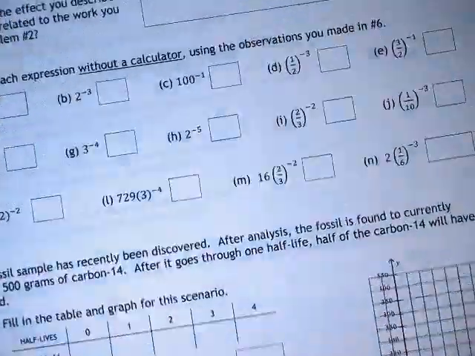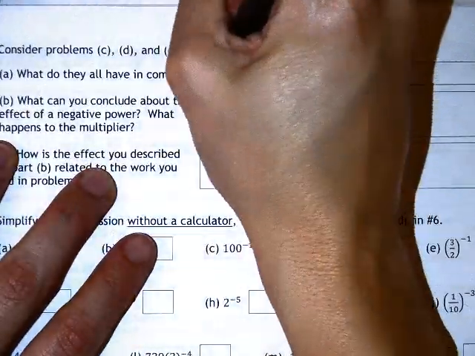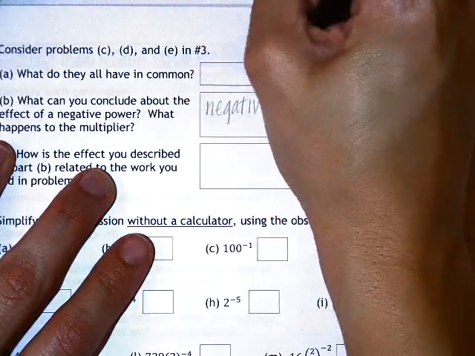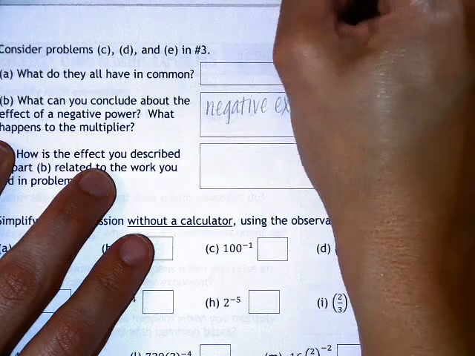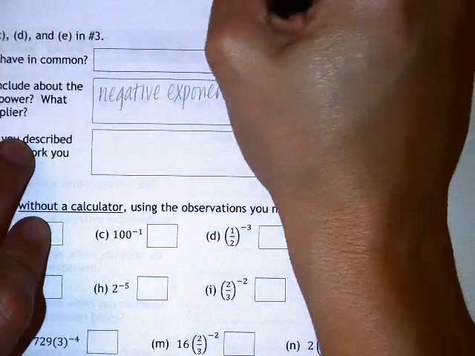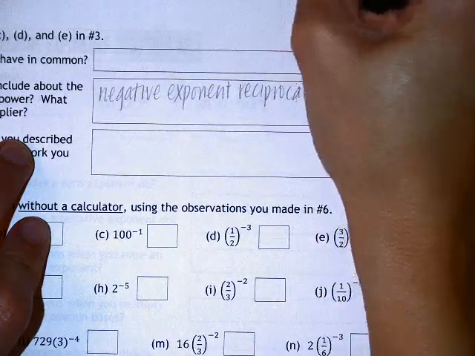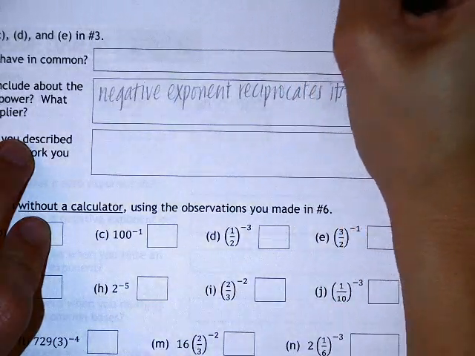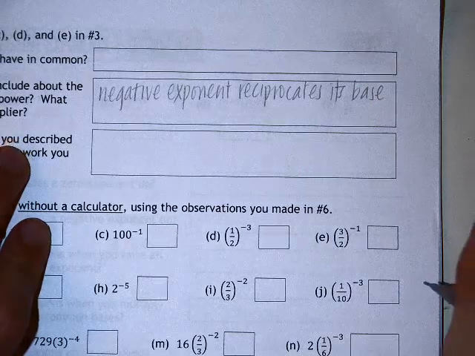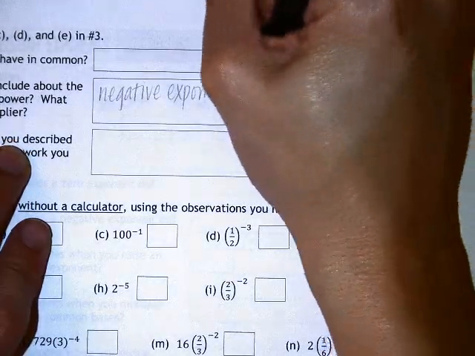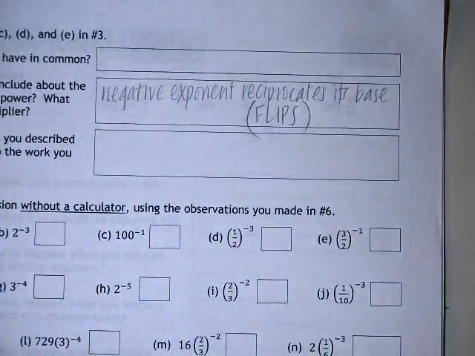That is a fancy word, and I'm going to write it, but I just want to make sure that you can see it. A negative exponent reciprocates, and I'll use that word, but I'll give you a synonym in a second. Reciprocates its base. Reciprocates is a fancy math person way of saying flips. A negative exponent flips its base.